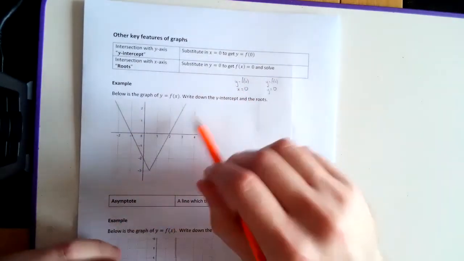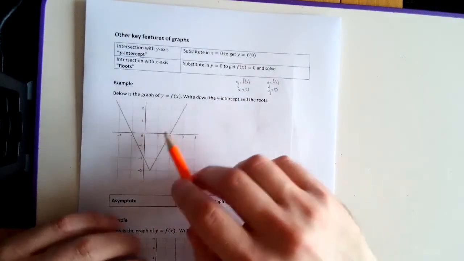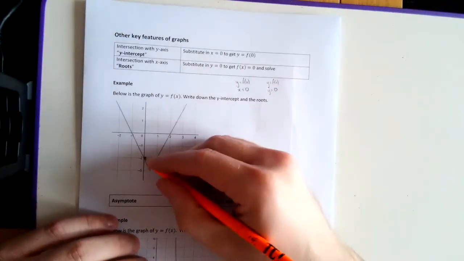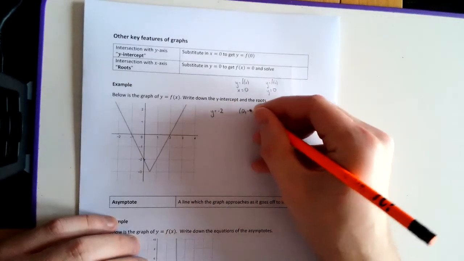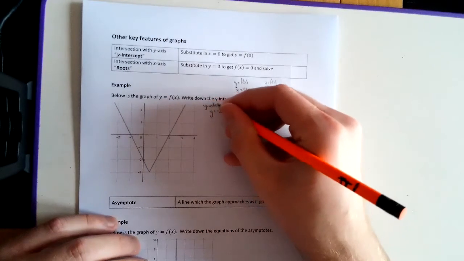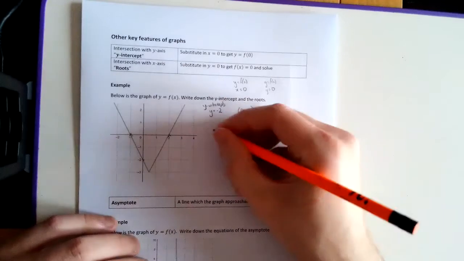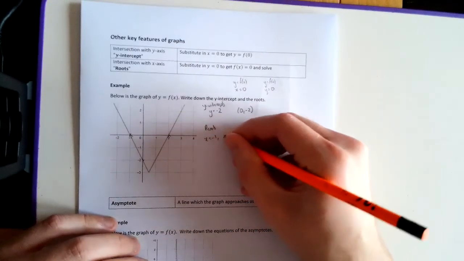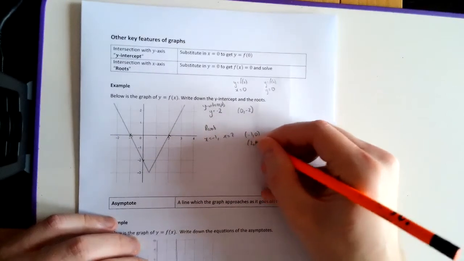So here's a graph. We want to write down the y-intercept and the roots. Well, the y-intercept here is y equals -2. What's the coordinates? That's 0, -2. And the roots, or where it crosses the x-axis, so here and here, so -1 and 2. So x equals -1, x equals 2, which again we can write as coordinates as (-1, 0), (2, 0).